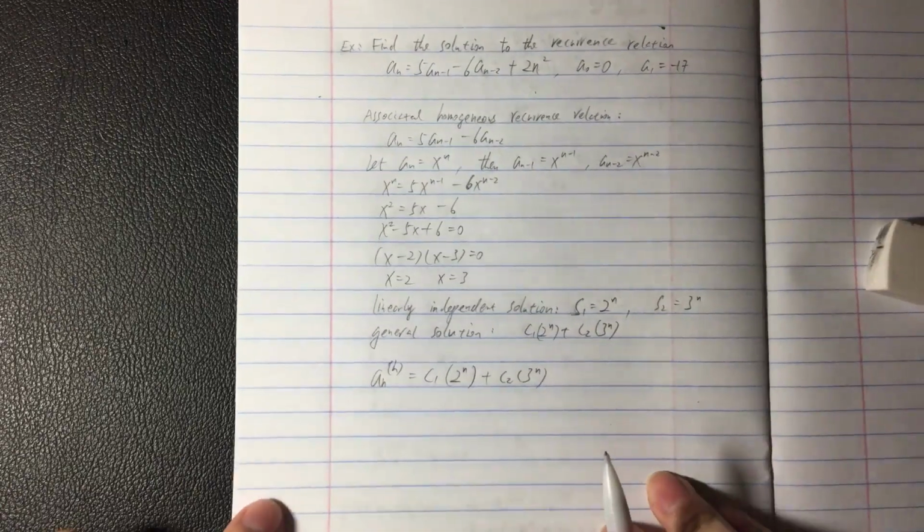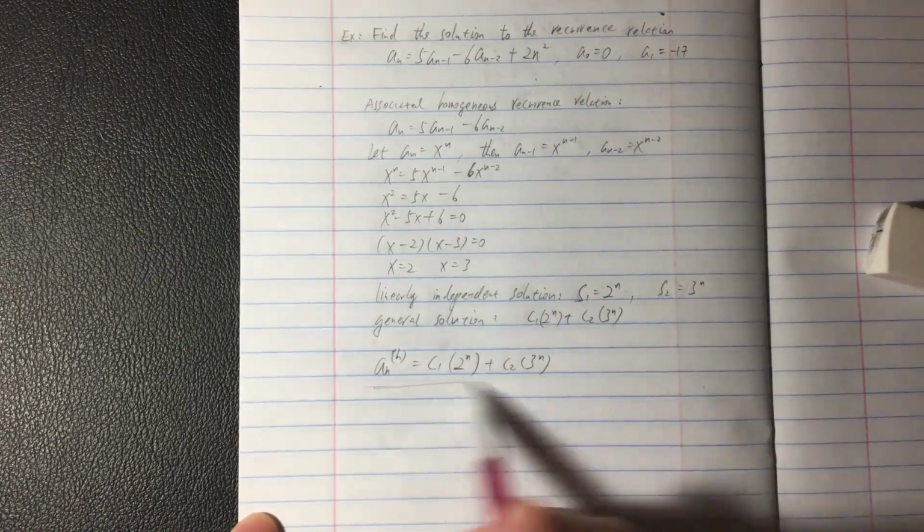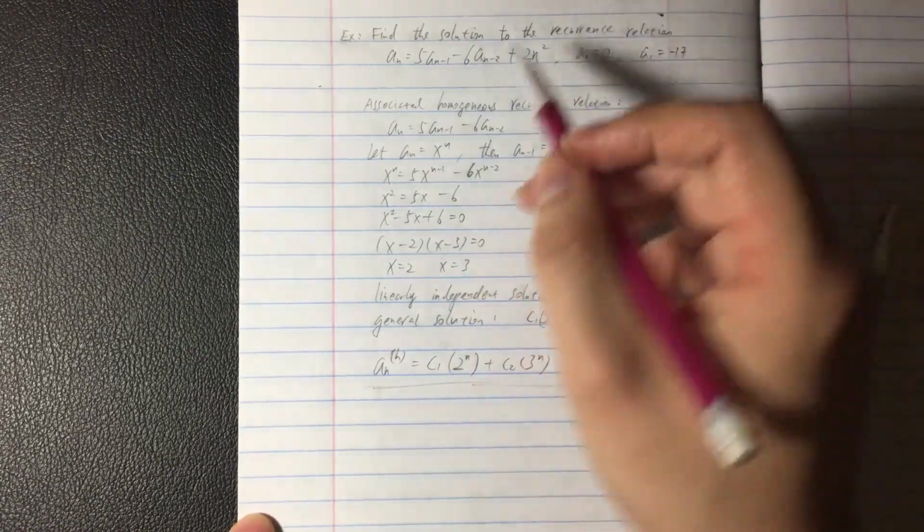Next, we try to find the particular solution. Look at the non-recursive part.